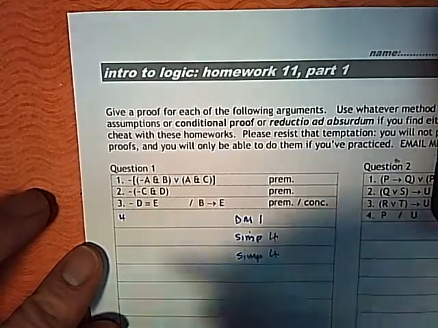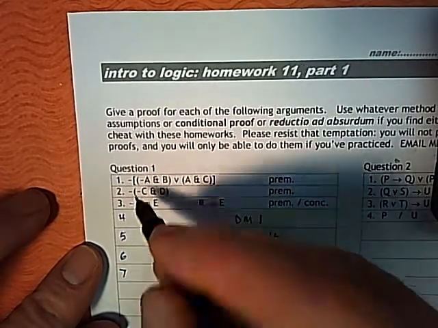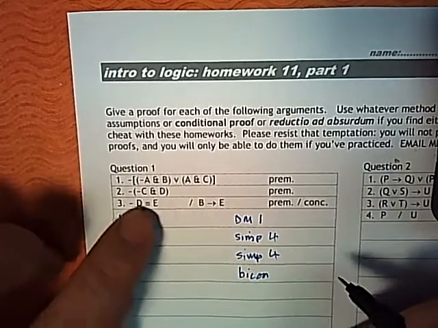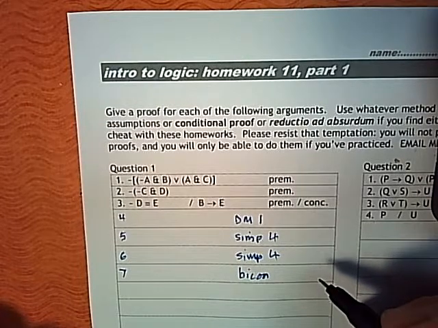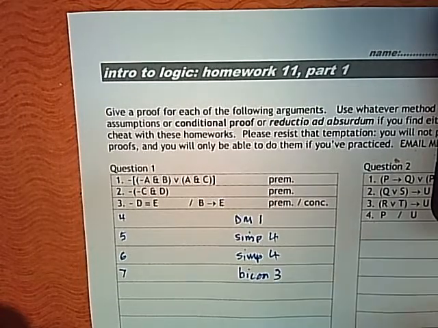Then another thing you're going to want to do is bicon to this one, because whenever you have a biconditional, you can't really do anything with it. It doesn't play well with others. There's only one rule that applies to a biconditional, and it is bicon. So you're going to do bicon to line 3.